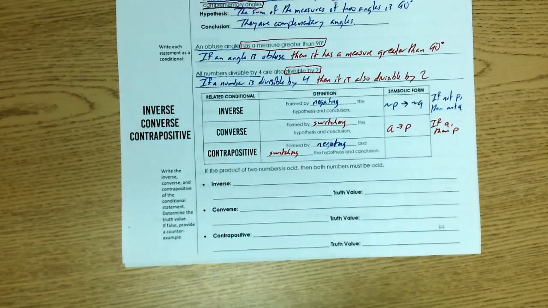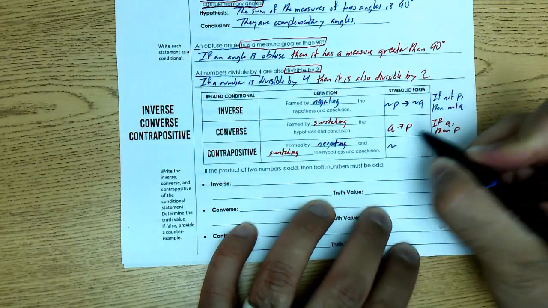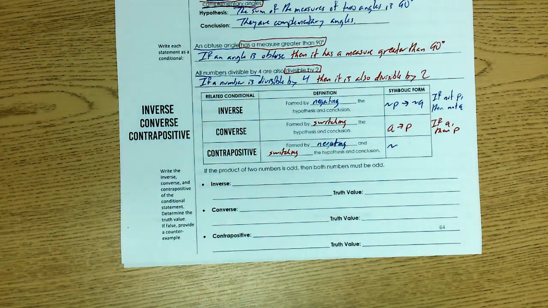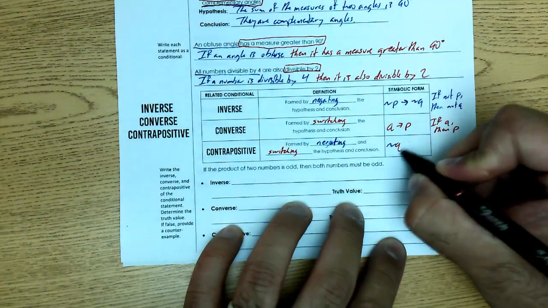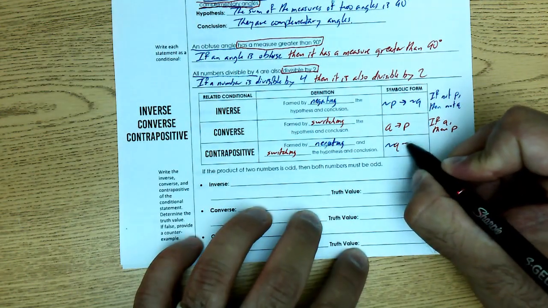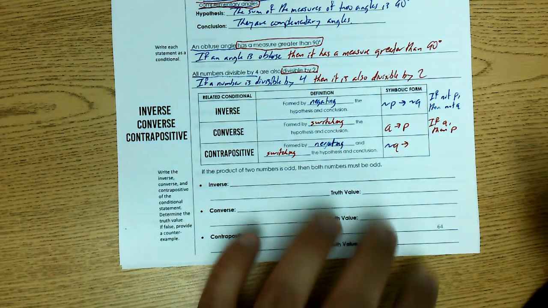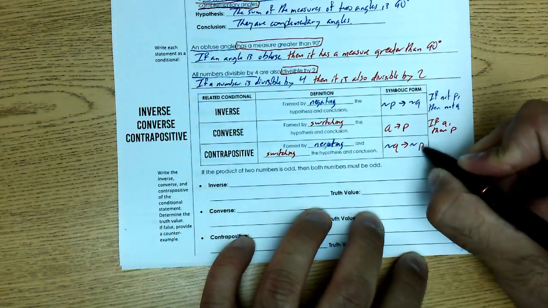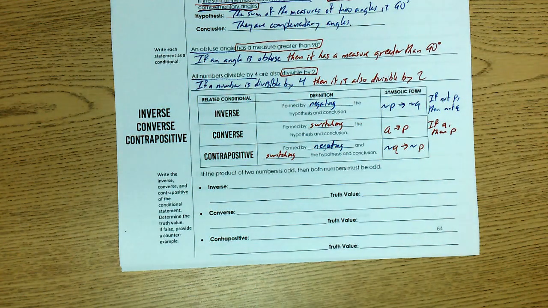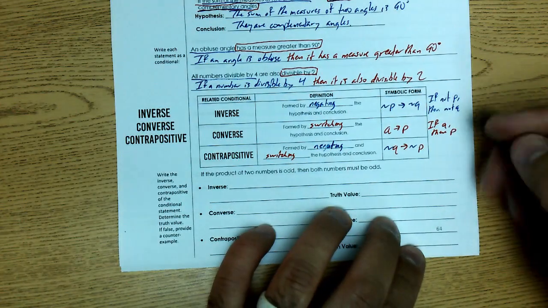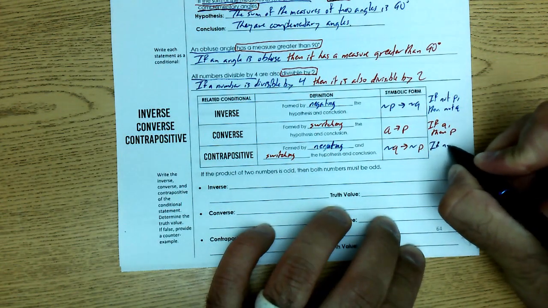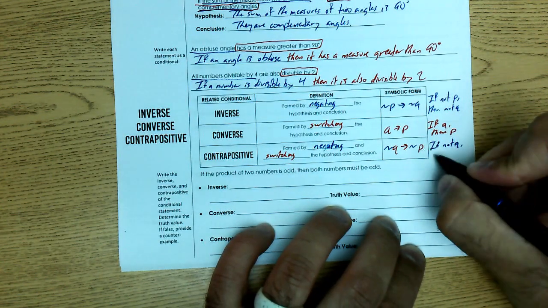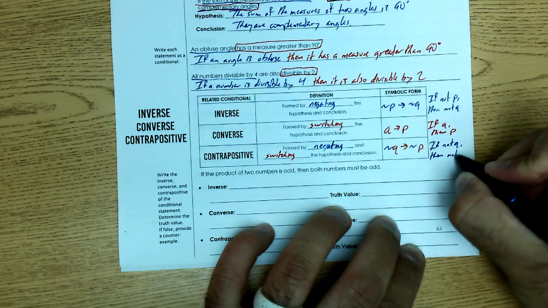So we've got not Q, then not P. If not Q, then not P.